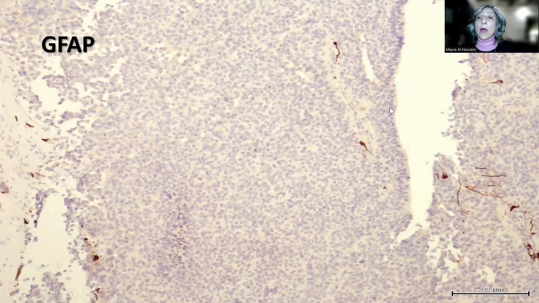This is what resembles the ependymal canals, and here as well, completely negative staining that would certainly rule out the diagnosis of ependymoma. And I have to say that EMA was performed on this tumor and was completely negative. So these two markers would exclude the diagnosis of ependymoma.